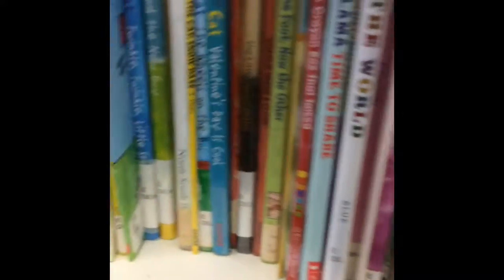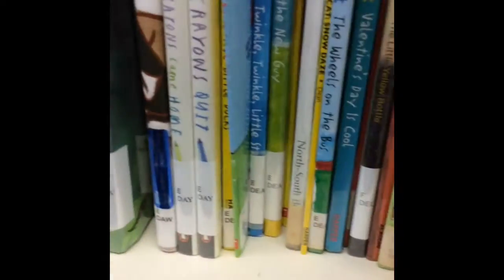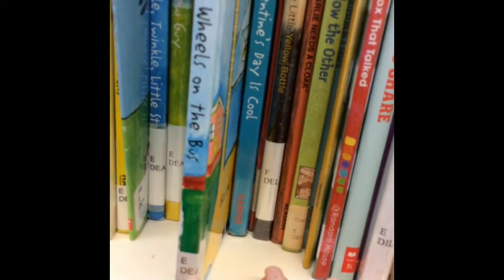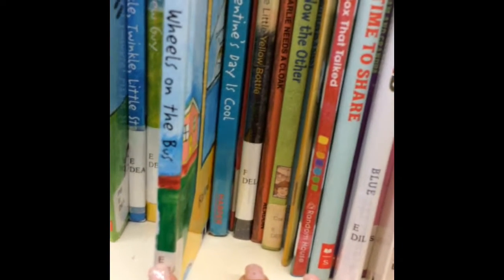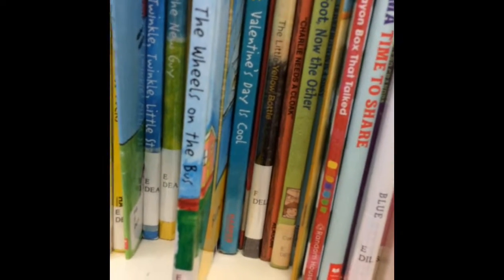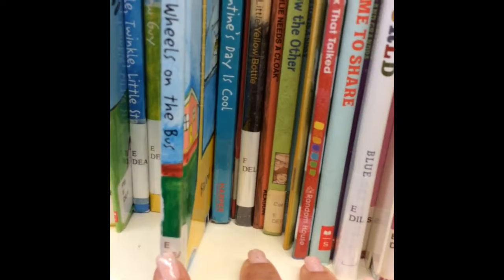Let's just go to the shelf here and I'm going to look at our Pete the Cat, which is a pretty popular series. So if I pull this Pete the Cat book right here and I look down at the call number, I'm going to see DEA. They all start with E, and that E stands for everyone. So these are all everyone books.